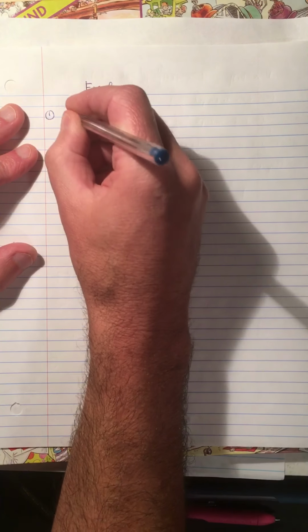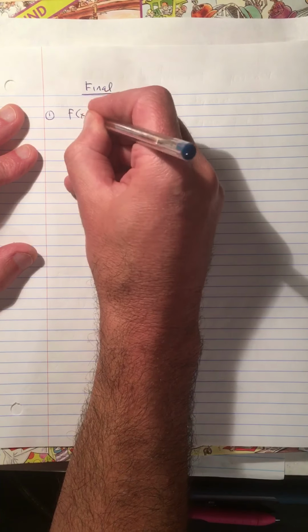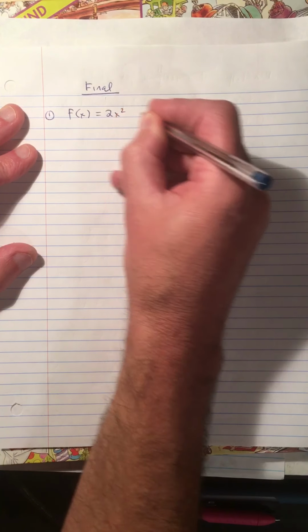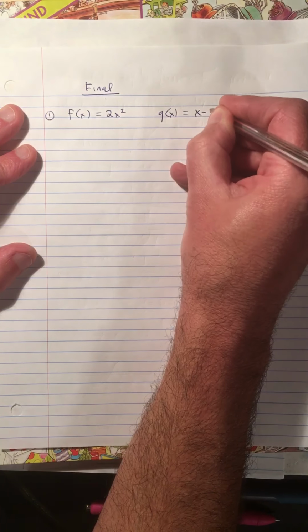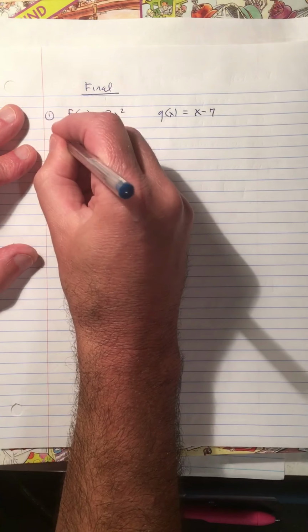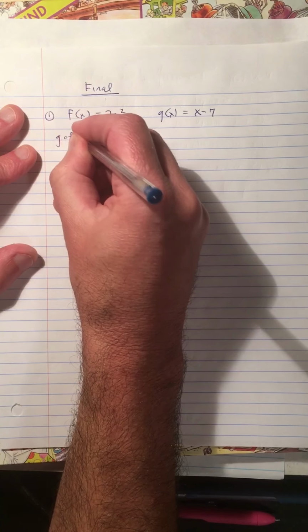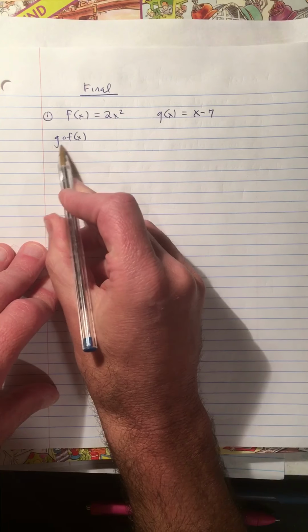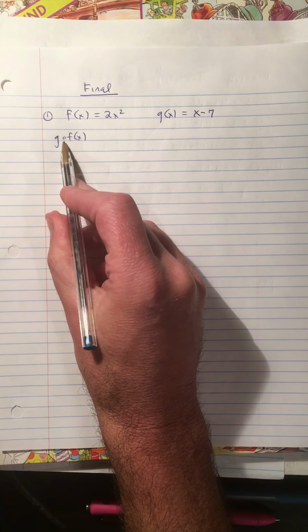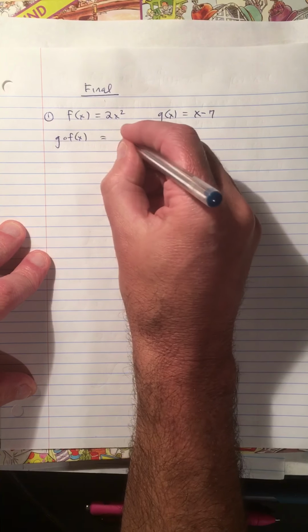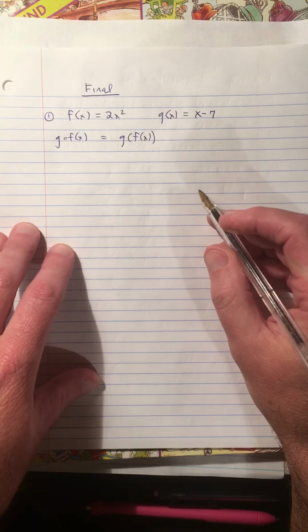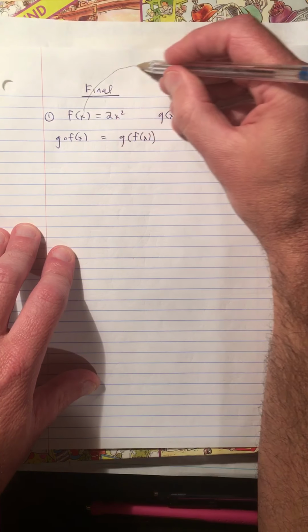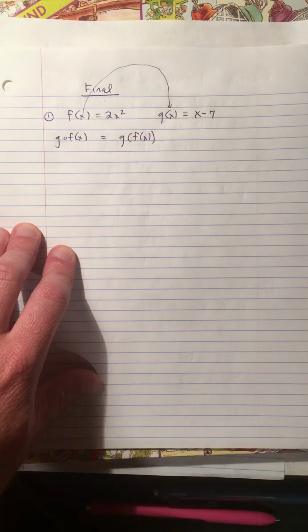Okay, somebody gives you f of x equals 2x squared, g of x equals x minus 7. And somebody says, what's g of f of x? So this little circle means g of f of x. And basically what that means is plug f of x into g.